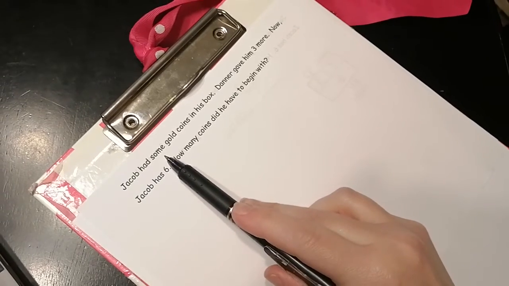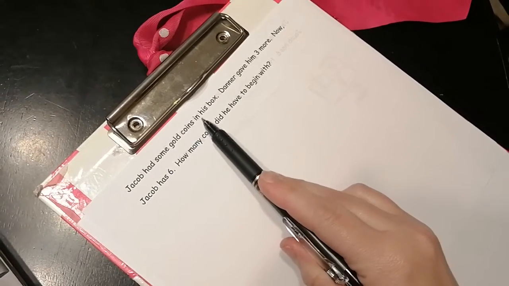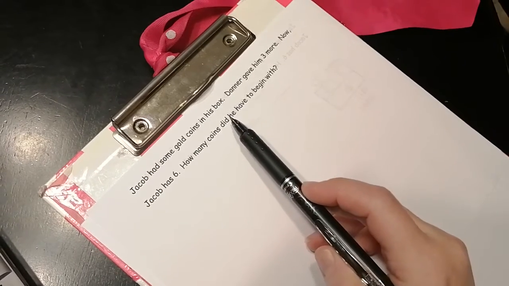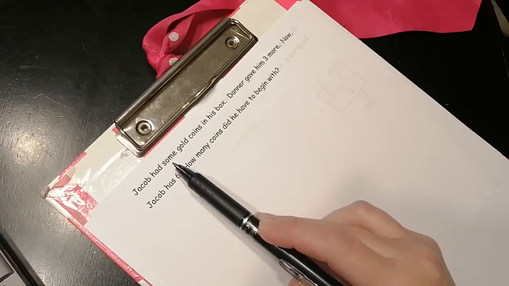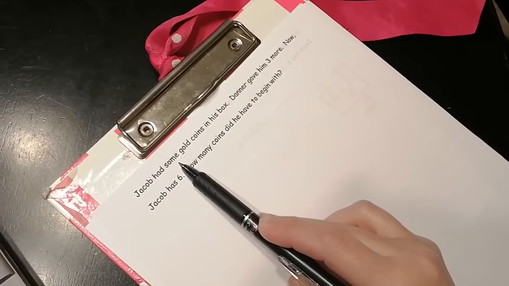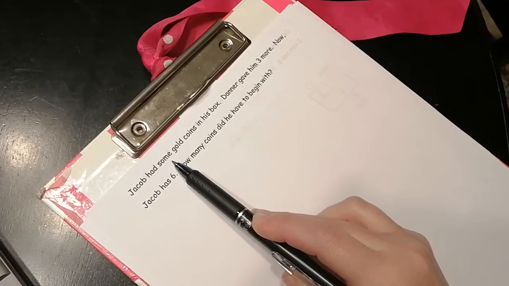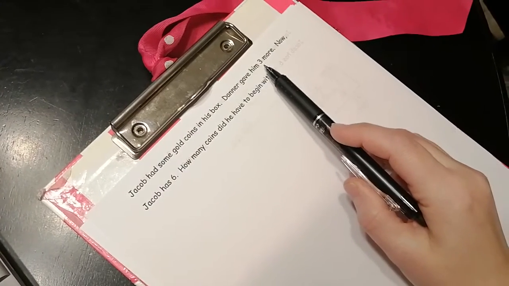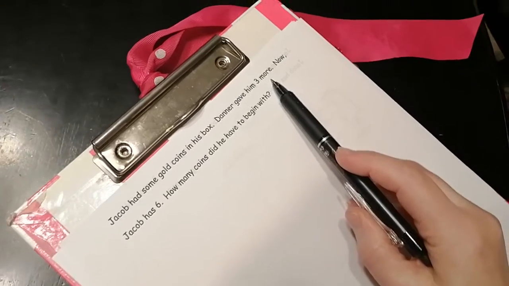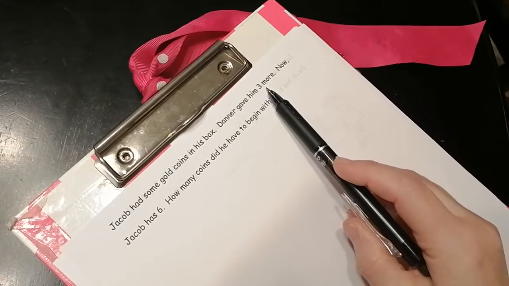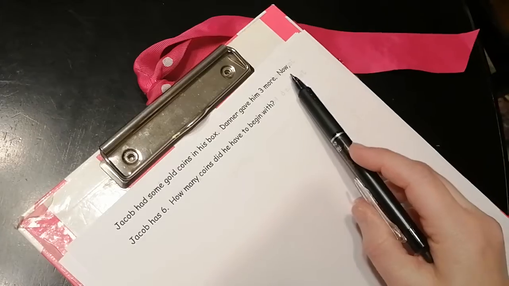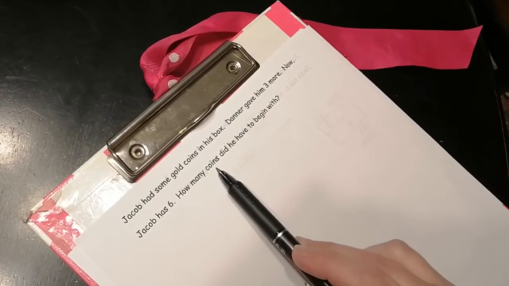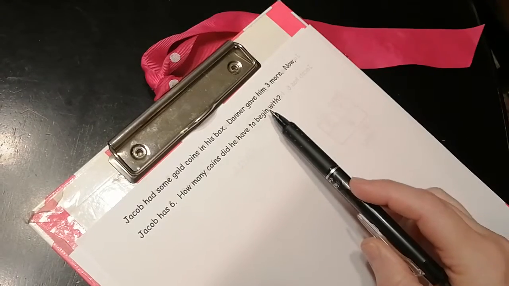Jacob had some gold coins in his box. How many coins did he have in his box? Oh, it doesn't tell us. It says some. I bet you that's what we're going to have to figure out. All right, let's keep going. Danner gave him 3 more. He was a good friend. He gave him 3 more coins for his box. Now, Jacob has 6. How many coins did he have to begin with?